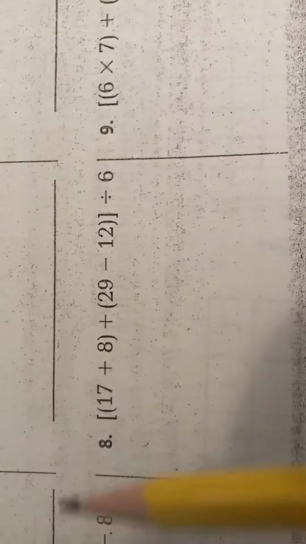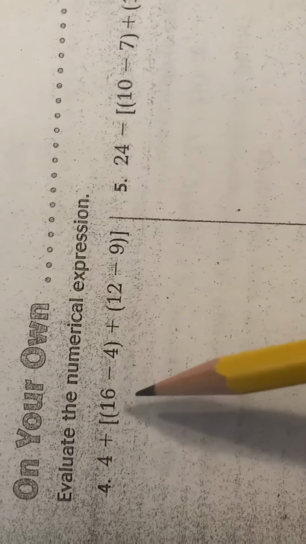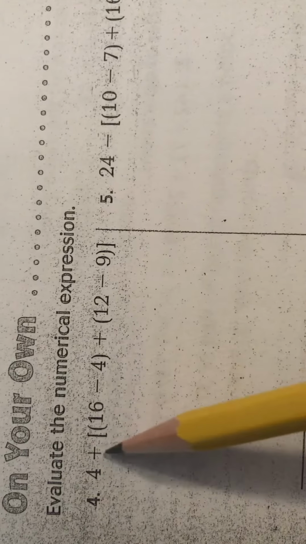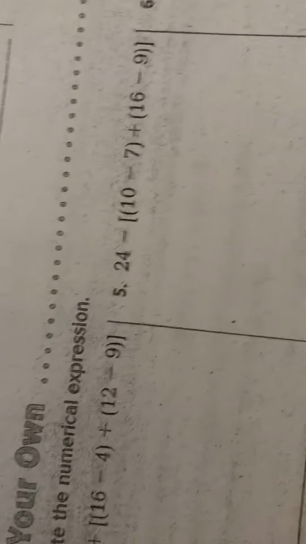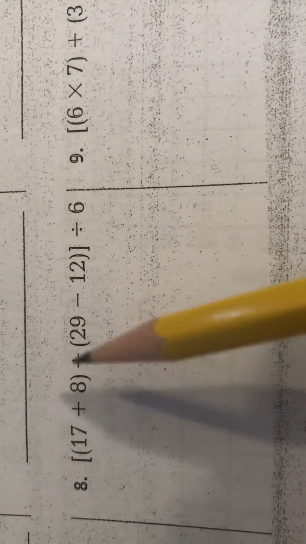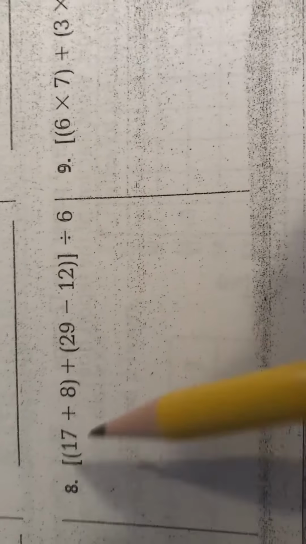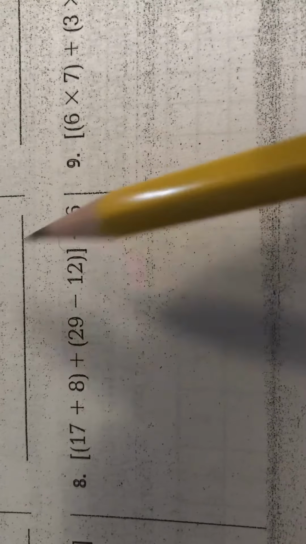Okay, moving on to this one here. Okay, so this time it's reverse. So all of our other ones have had the brackets like after the outside operation. So now for 8, we're not going to let it be like, oh my gosh, it's so hard. No, we're just still going to do the brackets. They just moved our last step behind it.